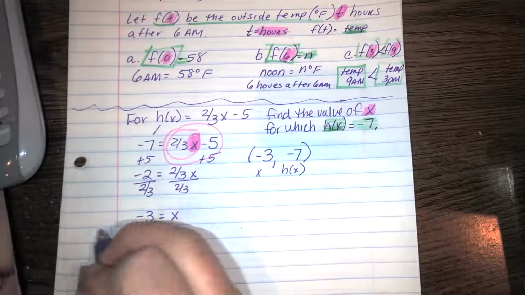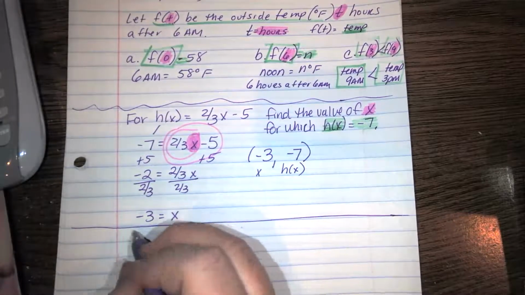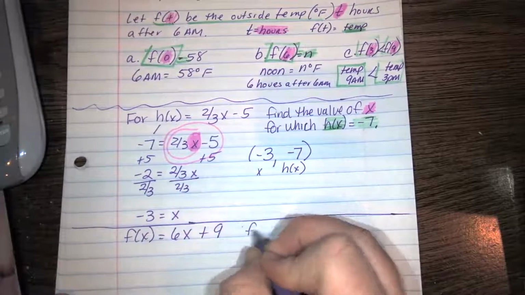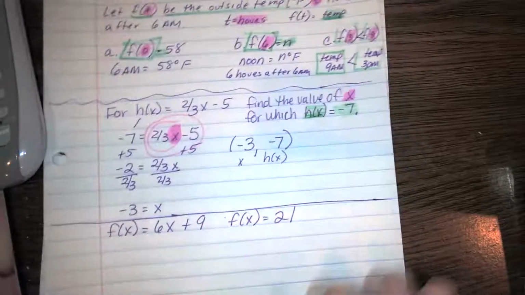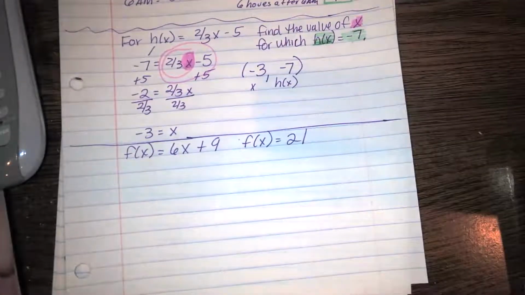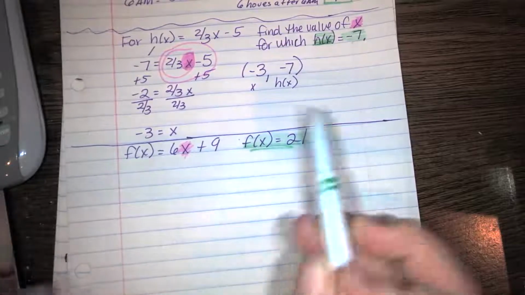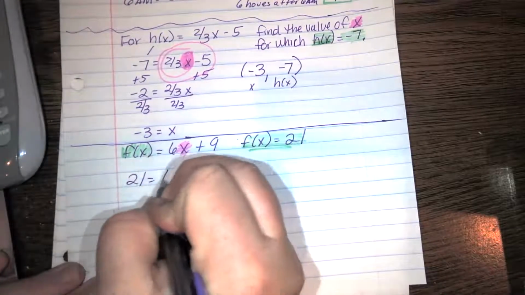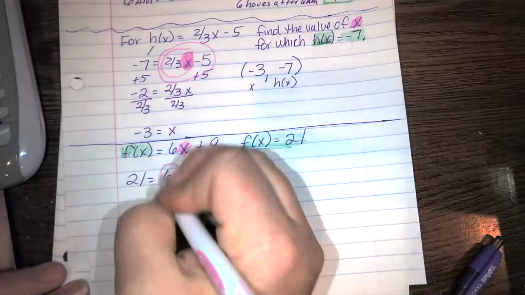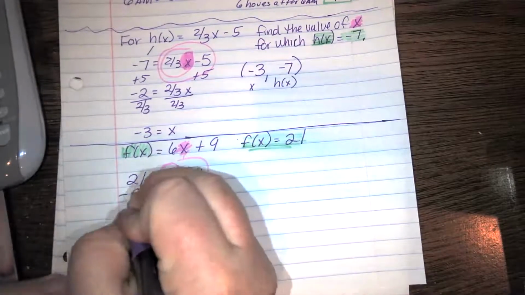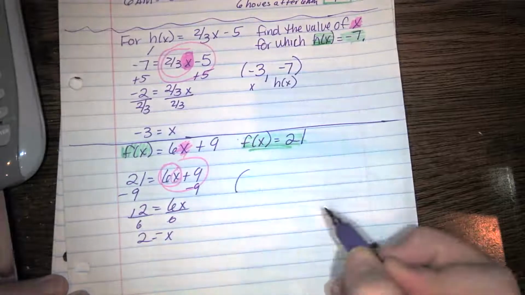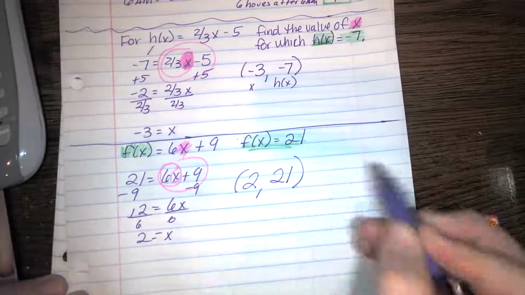All right, now you practice, okay? You practice, and then we're going to do a quick graph. F of x is equal to 6x plus 9, and I want you to find x when f of x is 21. Okay, so again, this doesn't say x equals 21, this says f of x equals 21. So plug that in for your f of x. 21 equals 6x plus 9. Onion that bugger up. You've got this. Minus 9 is 12. Divide by 6. And x is 2. Write it as an ordered pair, please. X and y. Very good.